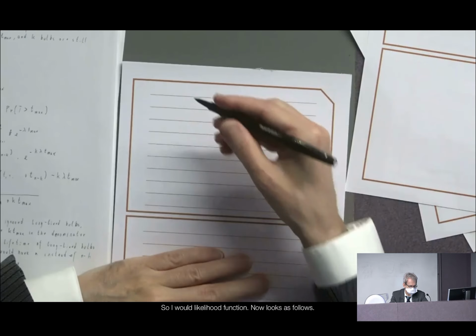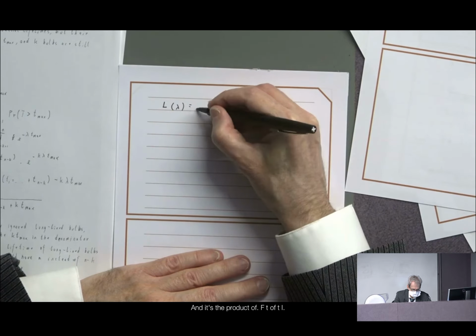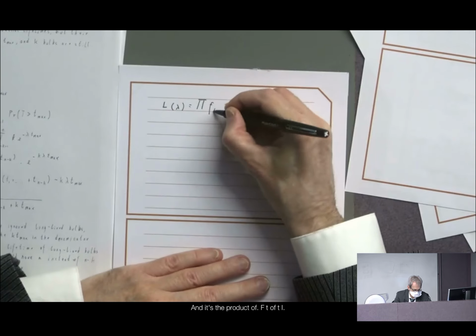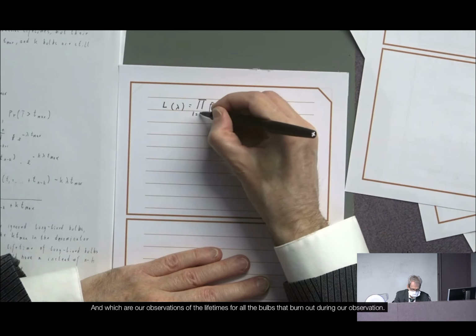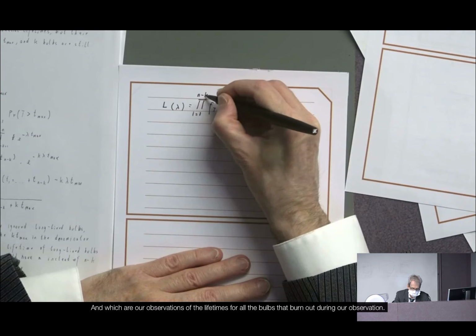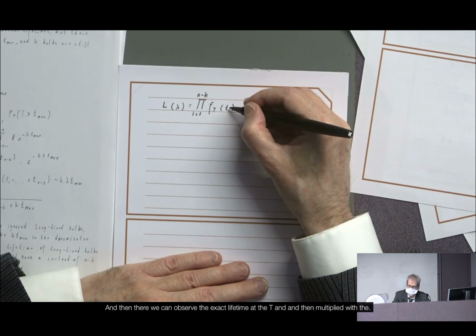So our likelihood function now looks as follows. It's the product of f_T(t_i), which are our observations of the lifetimes for all the bulbs that burn out during our observation. And we assume that there are k bulbs that burn out during the observation, and there we can observe the exact lifetime, the t_i.